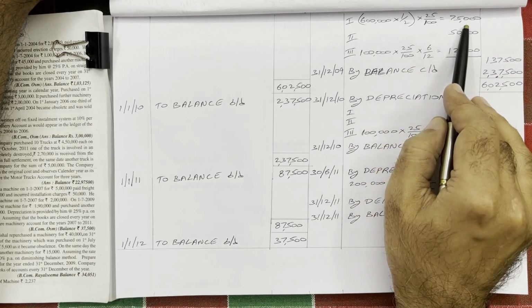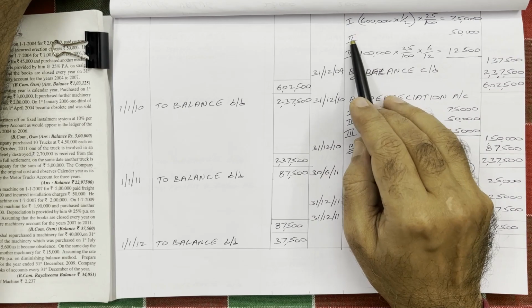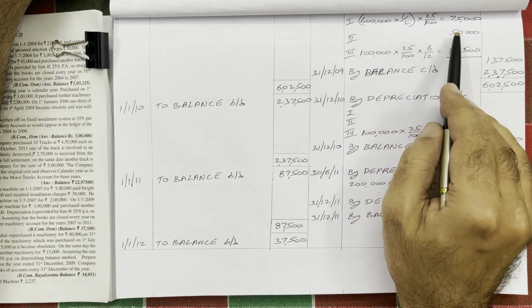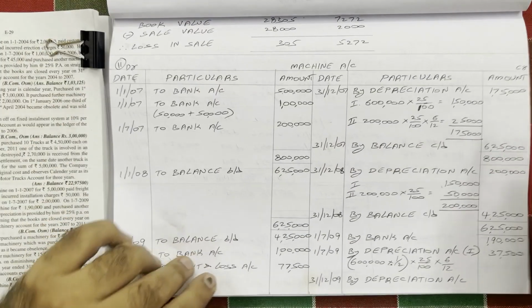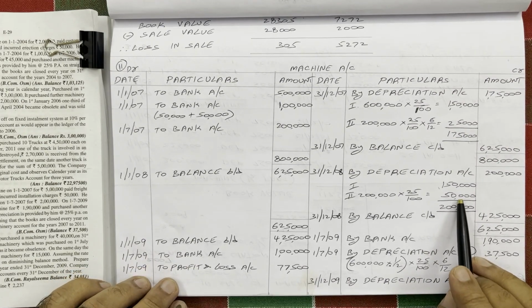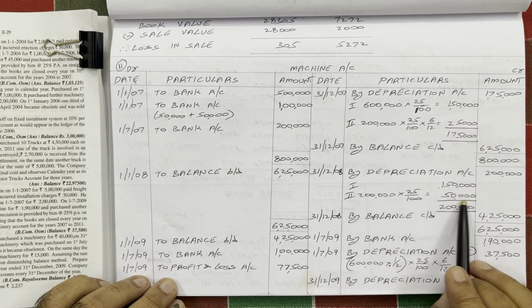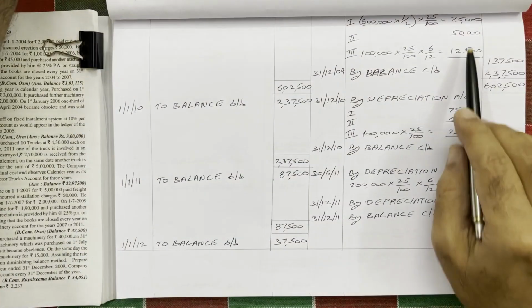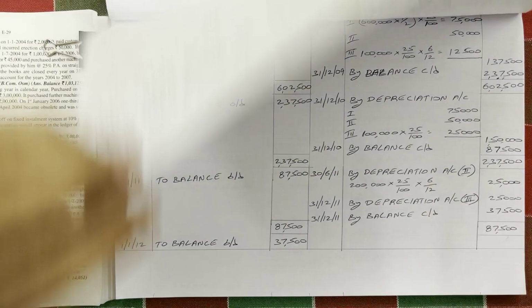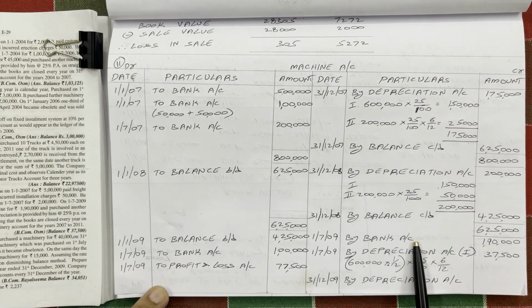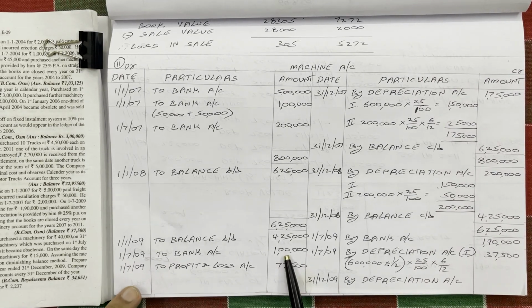So, 75,000. The second asset is used for 1 year now. One year's depreciation we have already calculated here. In 2007, in the inner column it is available. Second asset depreciation is 50,000, that amount.